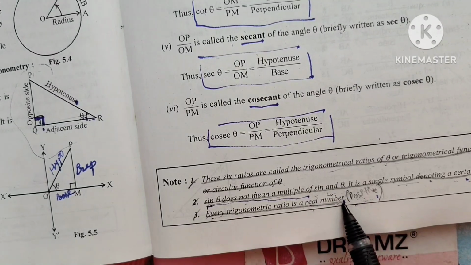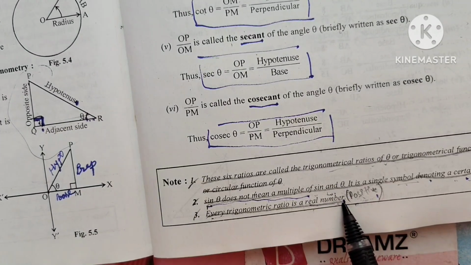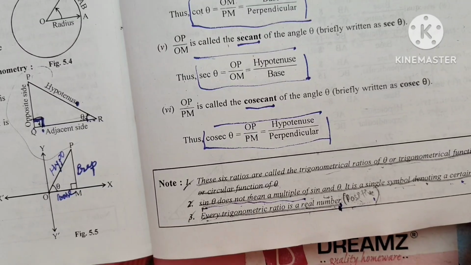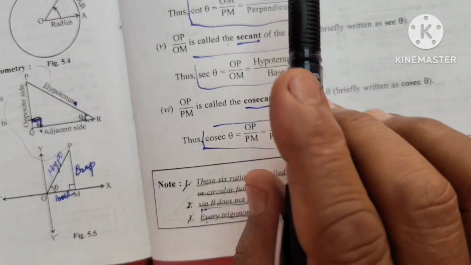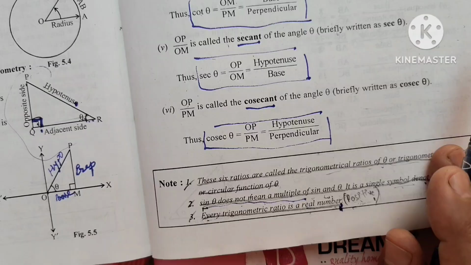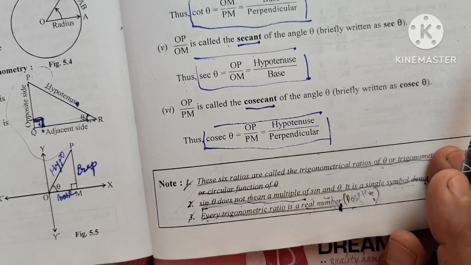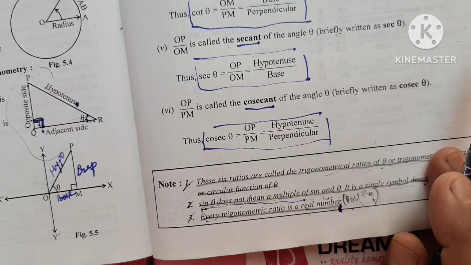So these are the things about the first part. Again I am repeating. First of all, you have to learn these trigonometric ratios by heart, just like the alphabet that we used to learn in the beginning.